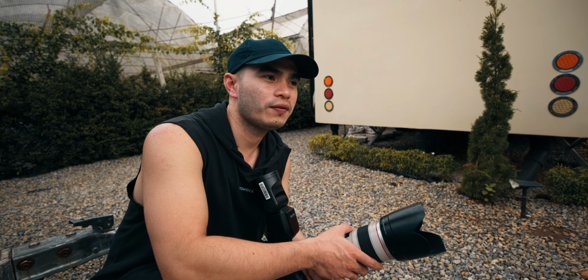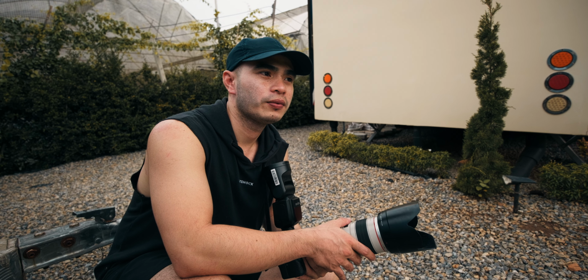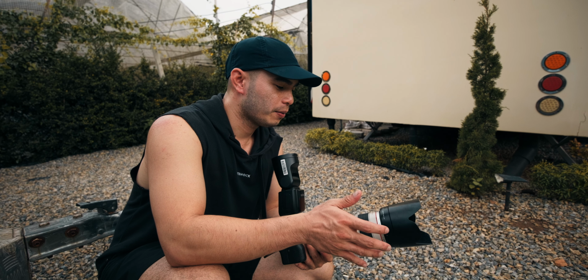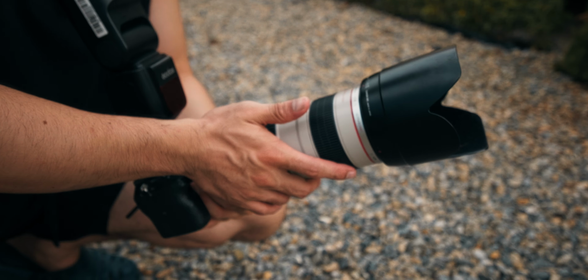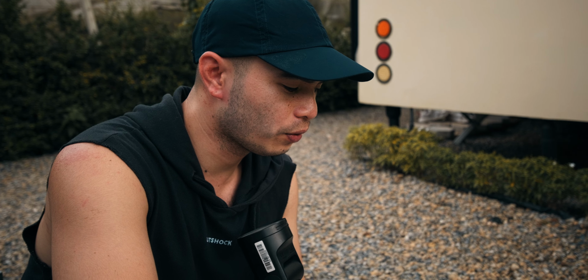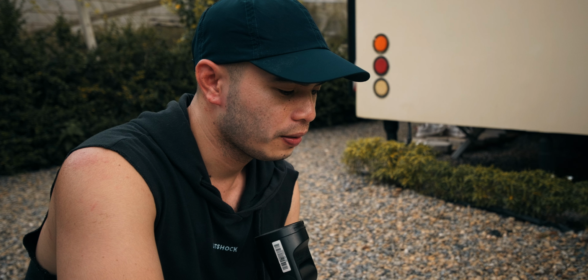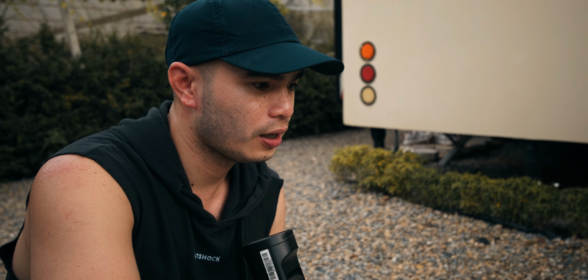Yeah, it's a very good zoom range for travel. Yeah. That's true, that's true. But so far I love the compression for telephotos. It always looks good for me. The downside is that it's a bit heavy, but it's definitely worth it.